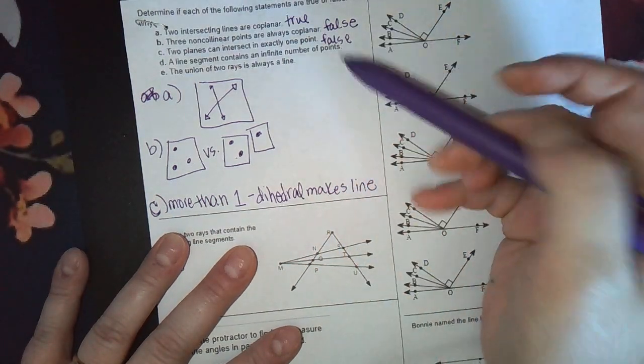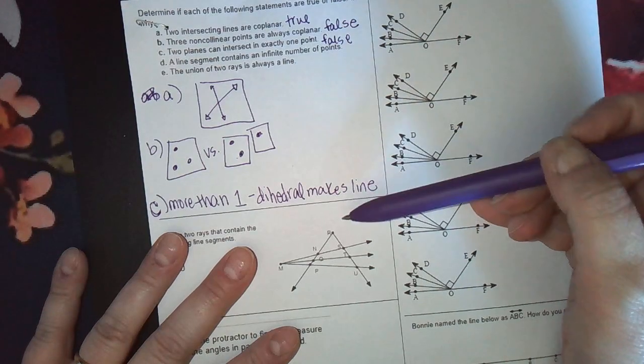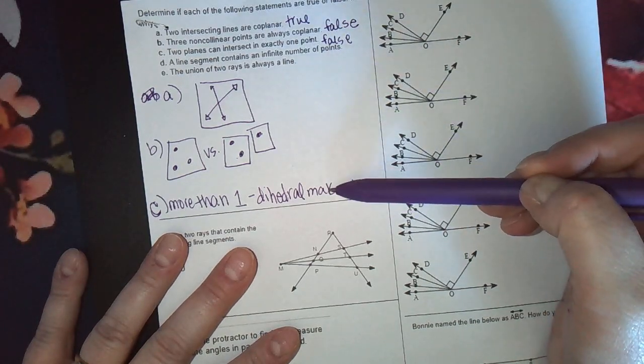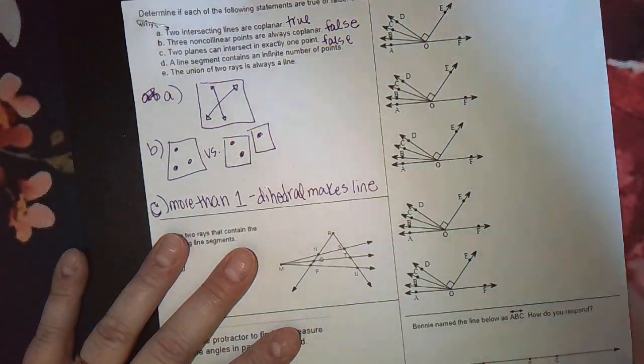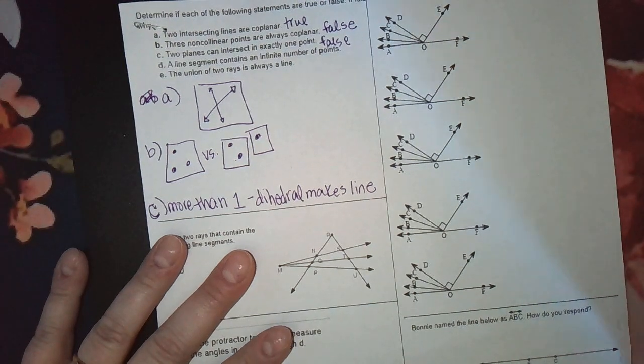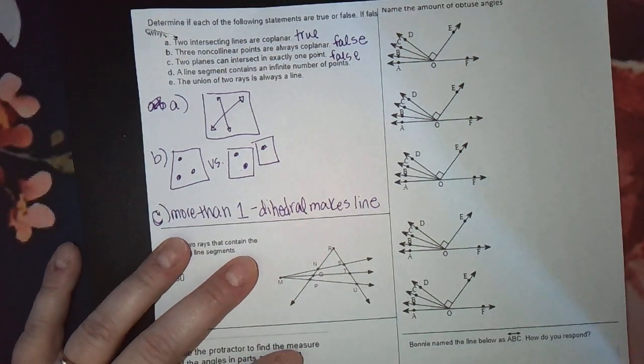So part C said they only crossed at 1 point, but we're saying no, it's false because they can cross at an entire line, like the seam of a wall and a ceiling. Okay, let's go to D.